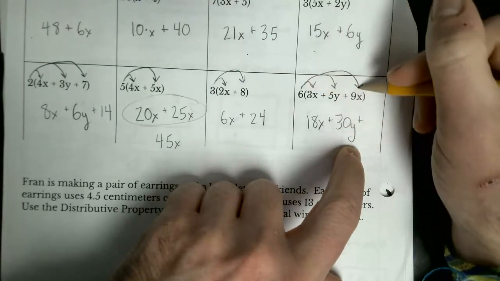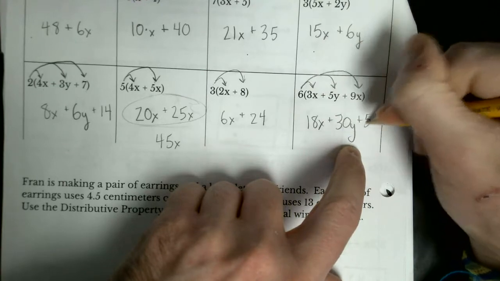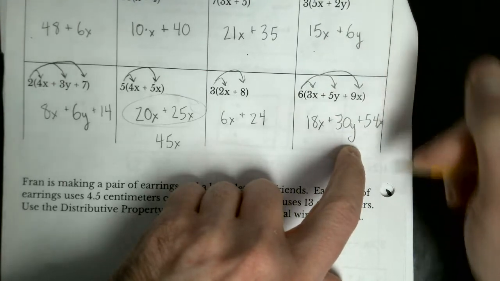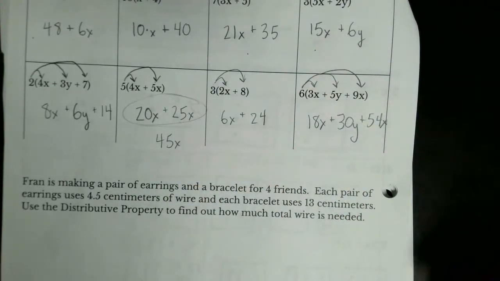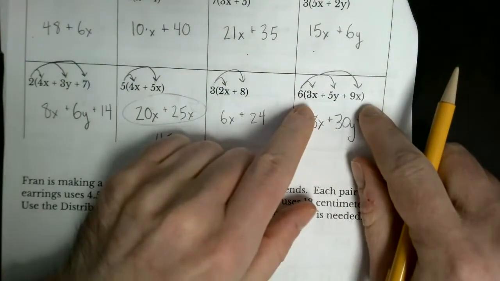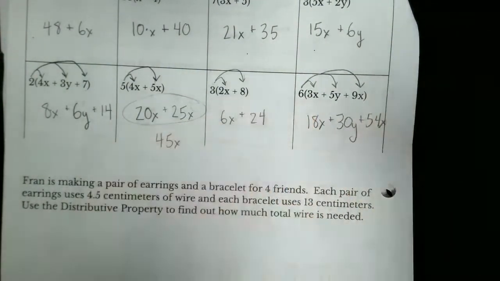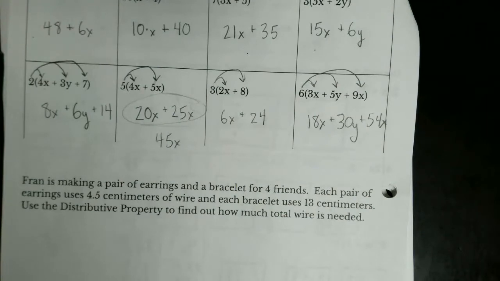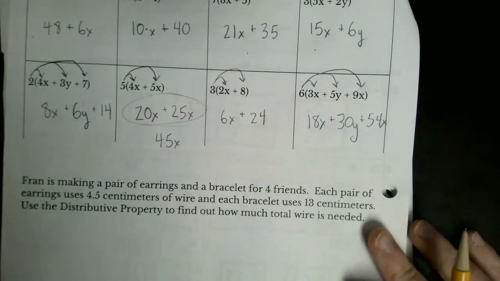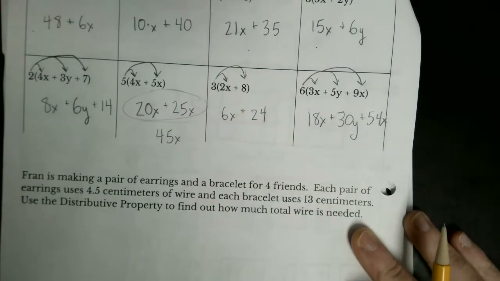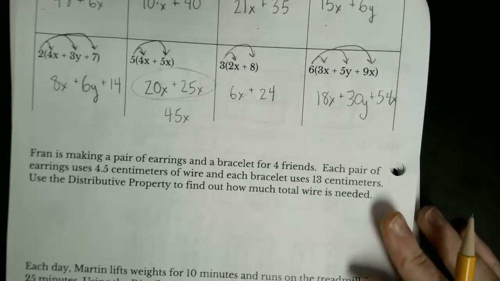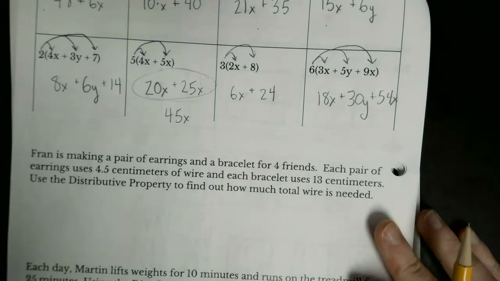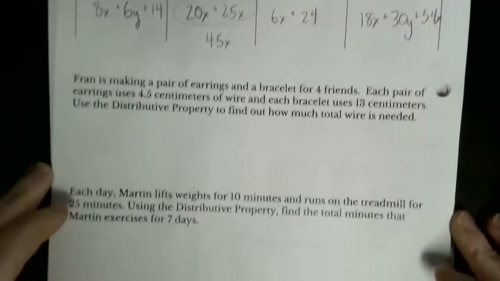Plus 6 times 9x would be 54x. So the reason this is kind of like the opposite of factoring is we're taking an expression with parentheses and with groups, and we're ungrouping. Factoring was the opposite. We took an expression without parentheses, and we made it one with parentheses with groups. Okay, so we're going to do a couple distributive property problems here, and we're going to see how distributive property can help us find the answers to these.